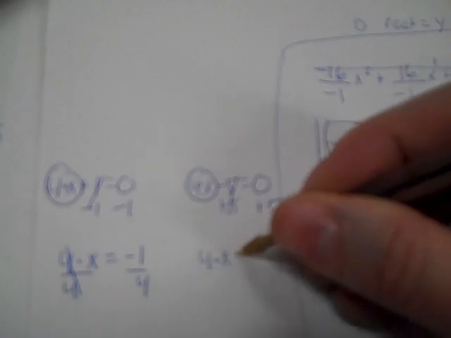Okay, now on the other one, we add the 5. So 4 times x equals 5. Divide by 4. And 5 divided by 4 is 1.25. So I take my higher answer, which is the positive, and that's your answer to the problem. Now, some of you might be wondering, what if they're both negative? They shouldn't be if you do it right, okay?